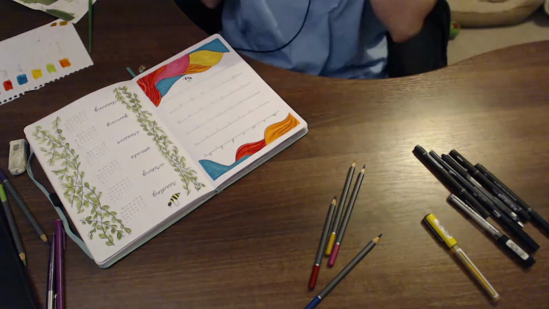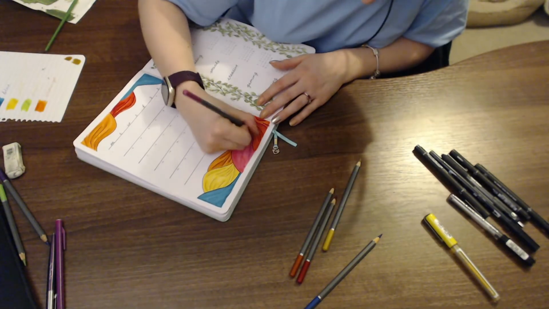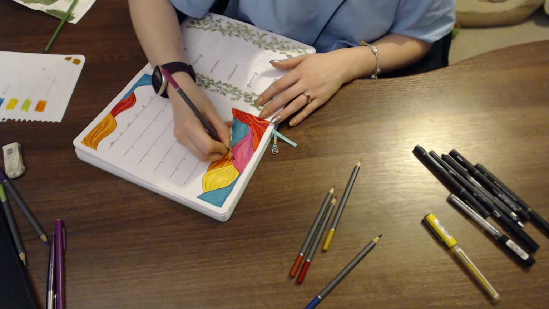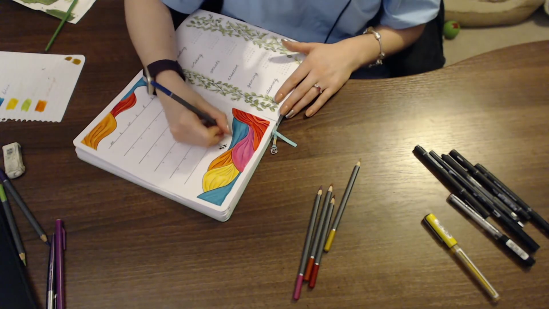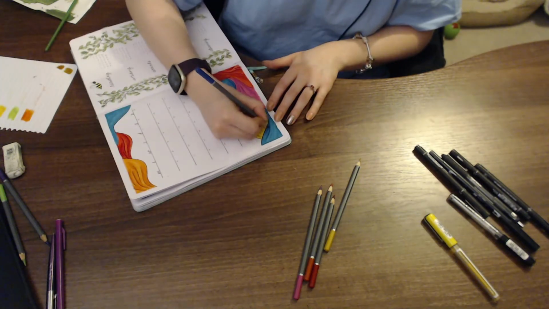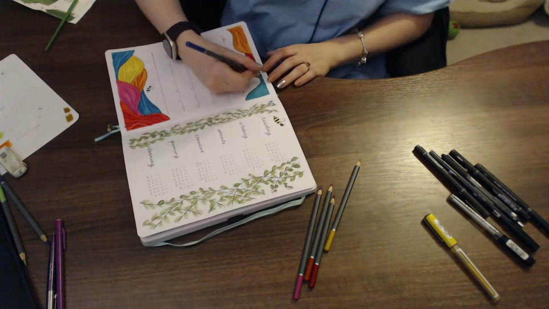But yeah, so I use the coloured pencils just to give it a little bit of dimension and a little bit of depth to try and make it look a little bit more like fabric rather than just me having painted on these random splotches of colour. And I think it really worked.